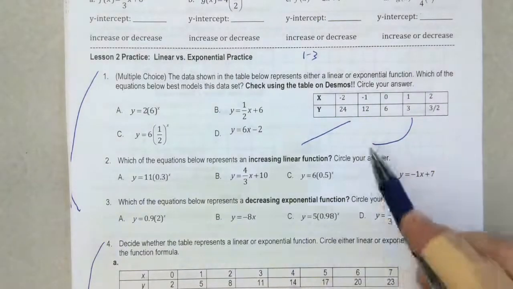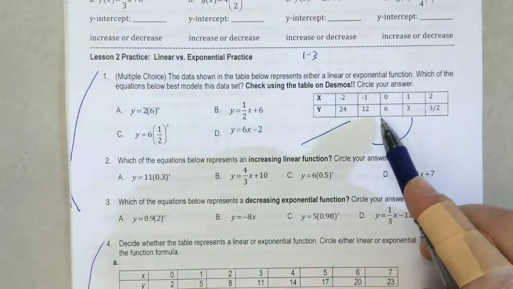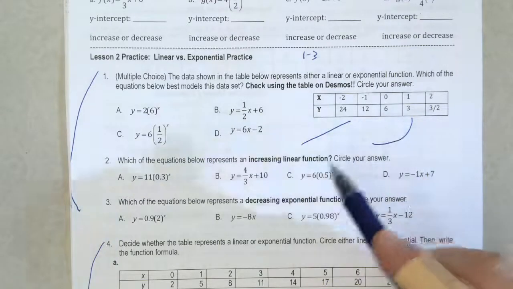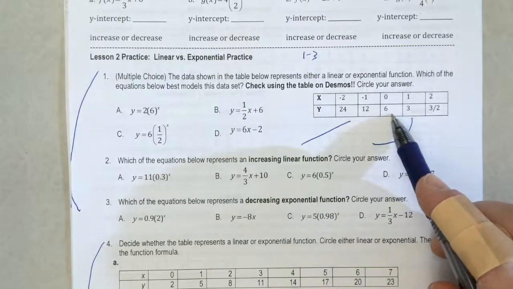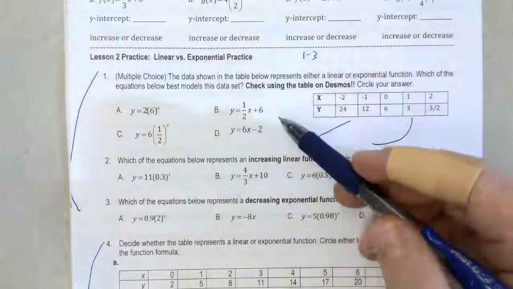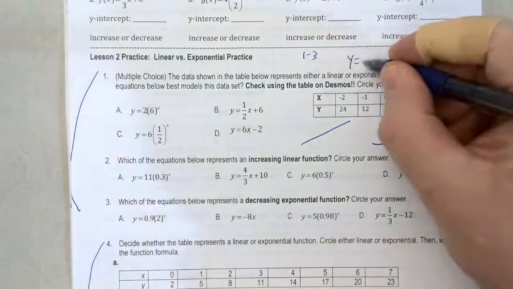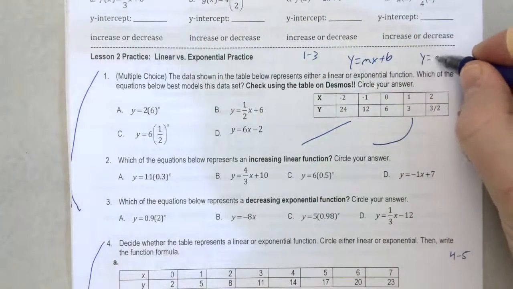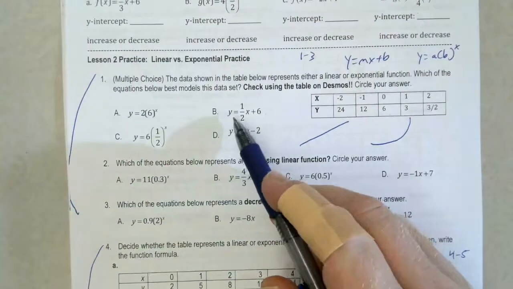Okay, so we need to look at our table. First of all, wherever my x value is 0, my y-intercept is that number. So I know my y-intercept is 6. Let's see if I can eliminate any of these automatically, since my y-intercept is 6. Well, b has a y-intercept of 6 in slope-intercept form, right? So y equals mx plus b is my line, and y equals ab to the x is my exponential. So it could be b.